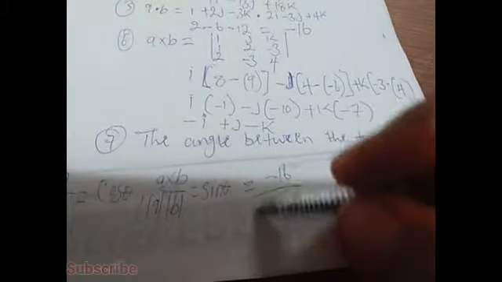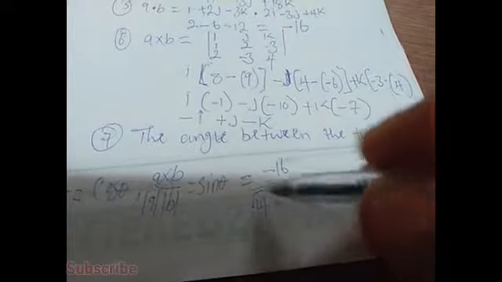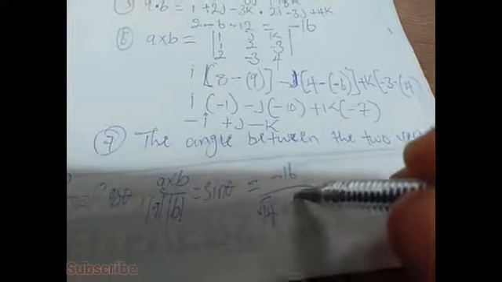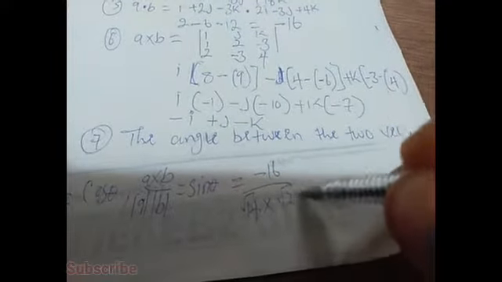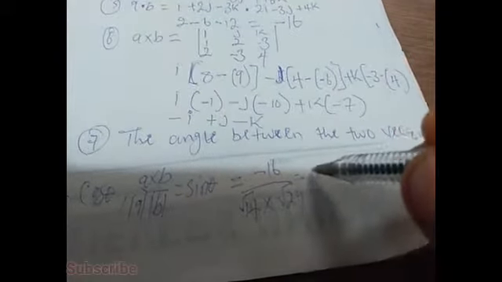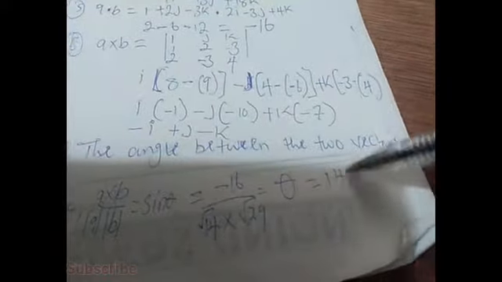So 1 plus 4 plus 9 gives square root of 14, multiplied by the square root of b, which gives square root of 29. When you've done your division, your theta is going to be 142.6 degrees.